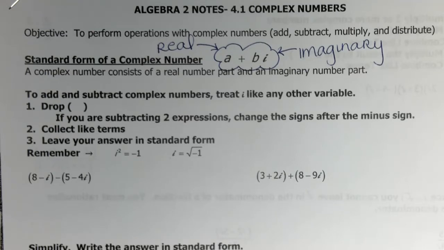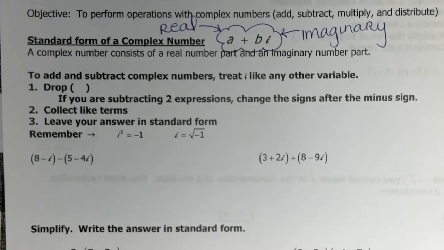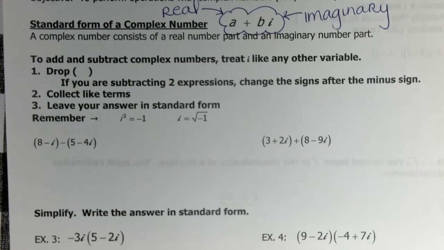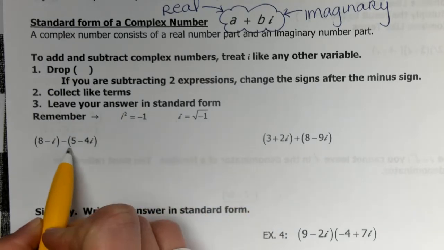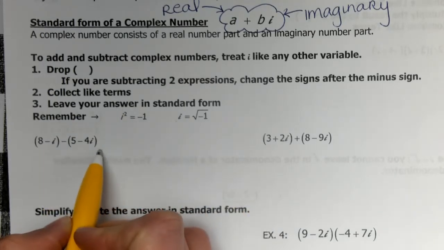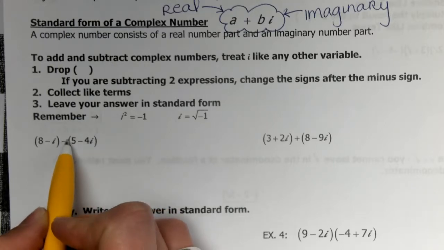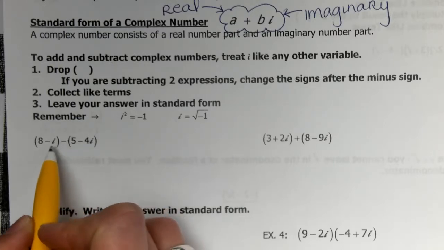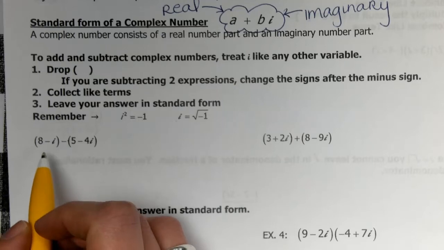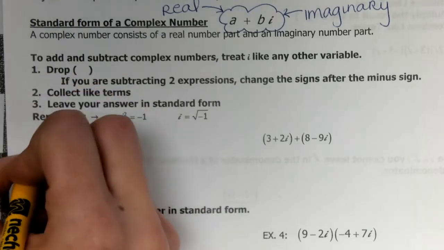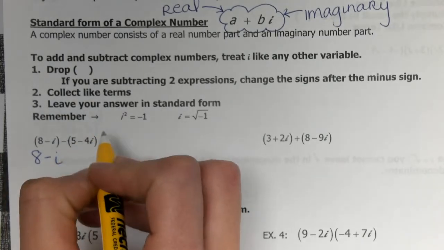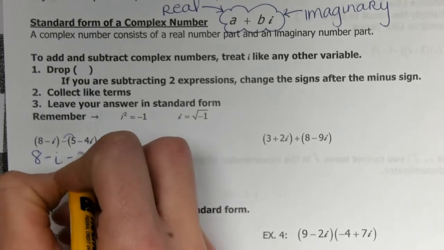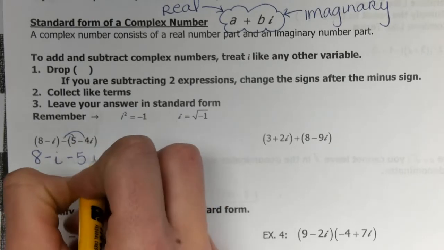That's your standard form. So when we are adding and subtracting, we're going to drop the parentheses and combine like terms. But when you drop the parentheses when you're subtracting, remember that you've got to change the signs of everything that comes after that minus sign, because really what you're doing is distributing a negative 1. So if I have 8 minus i, I'm going to drop that, and then I've got minus the entire 5 minus 4i, so that's going to turn into a negative 5 and then a positive 4i.